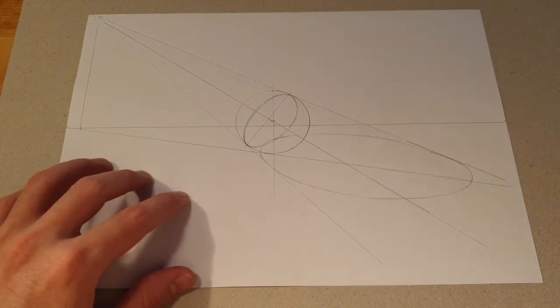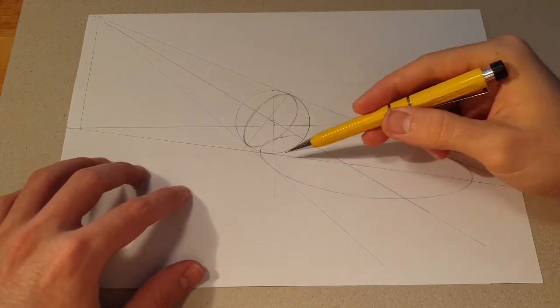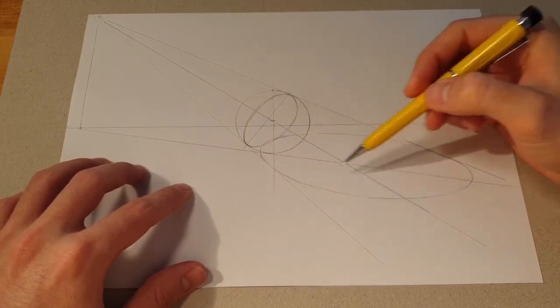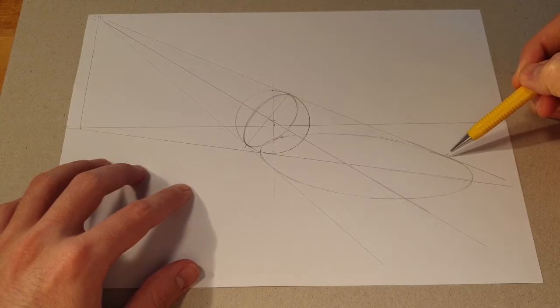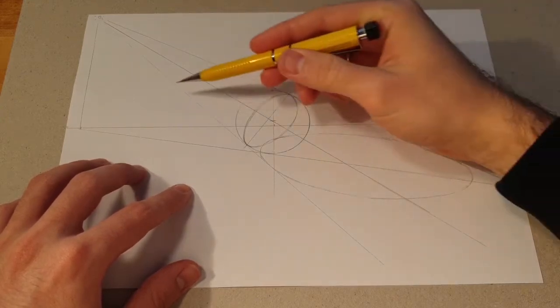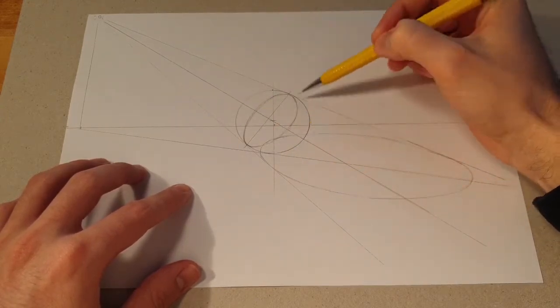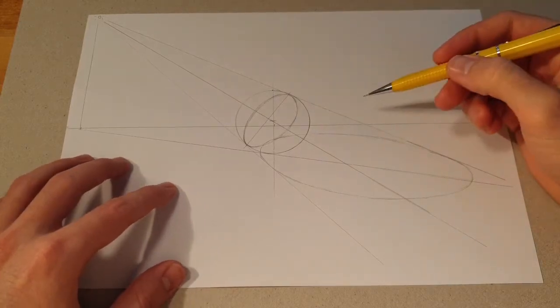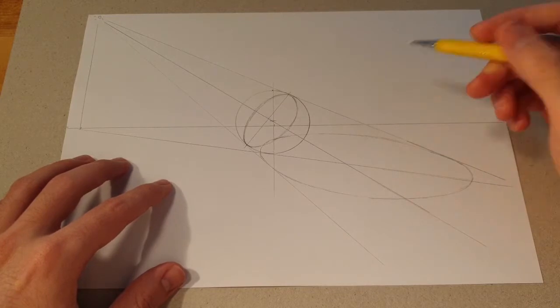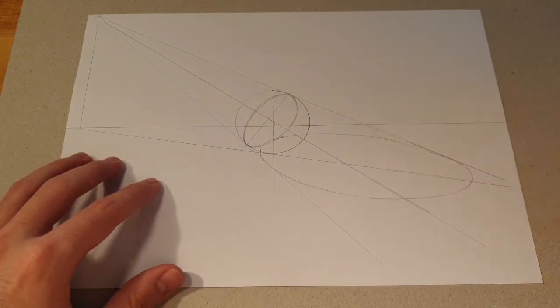More or less. As you see, our cast shadow is another ellipse which is tangent in this point and this one to these 2 lines which are tangent to the sphere. Now we will clean a bit the drawing, erasing the lines we don't need, and later we will add the value scale.